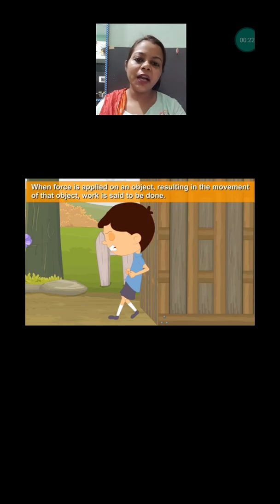Sometimes when we are applying force, you must have observed there is no movement. In the previous video I discussed that when we apply force, some changes are seen. Some movement is there, some direction can be changed. But sometimes when we are applying the force, we are not getting the result.